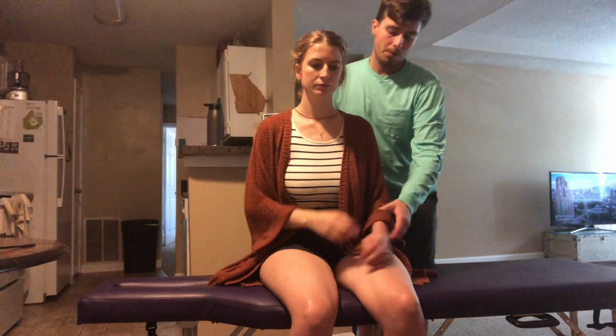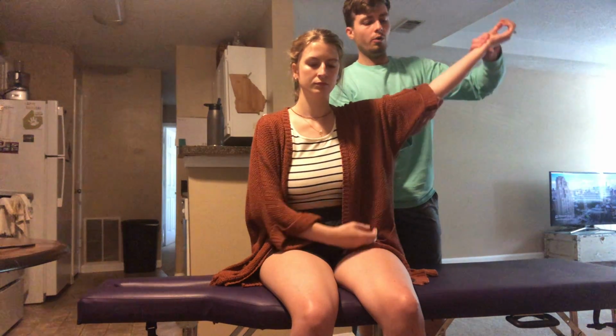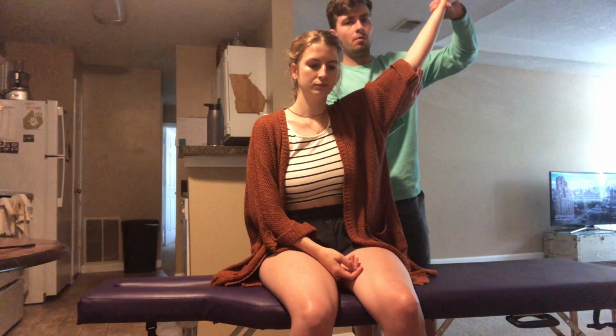I'm going to repeat this on the left side. I'm going to raise the arm. Still has a pulse. And the positive for Wright test again would be pain, any type of paresthesia, as well as absence in the pulse. And this would indicate compression of the axillary artery by pectoralis minor, and this would also indicate thoracic outlet syndrome.